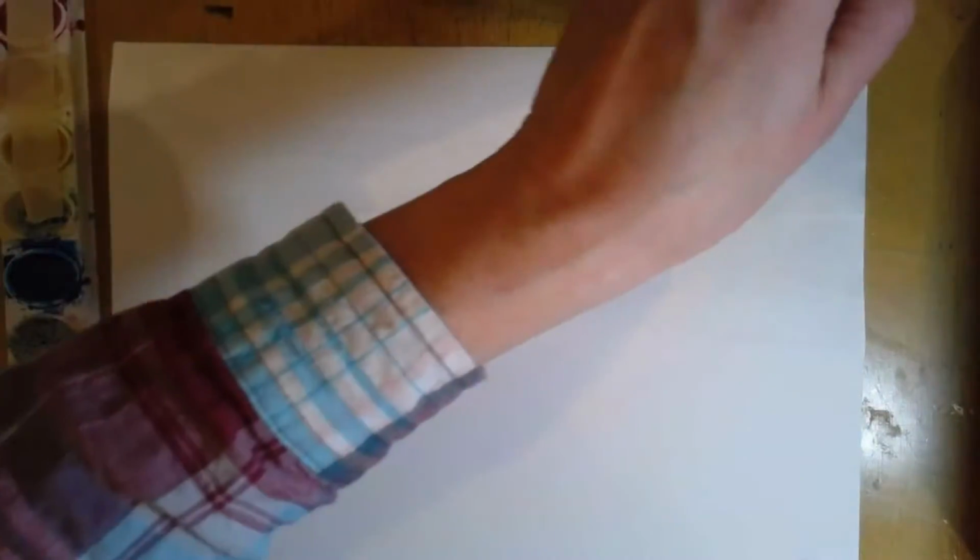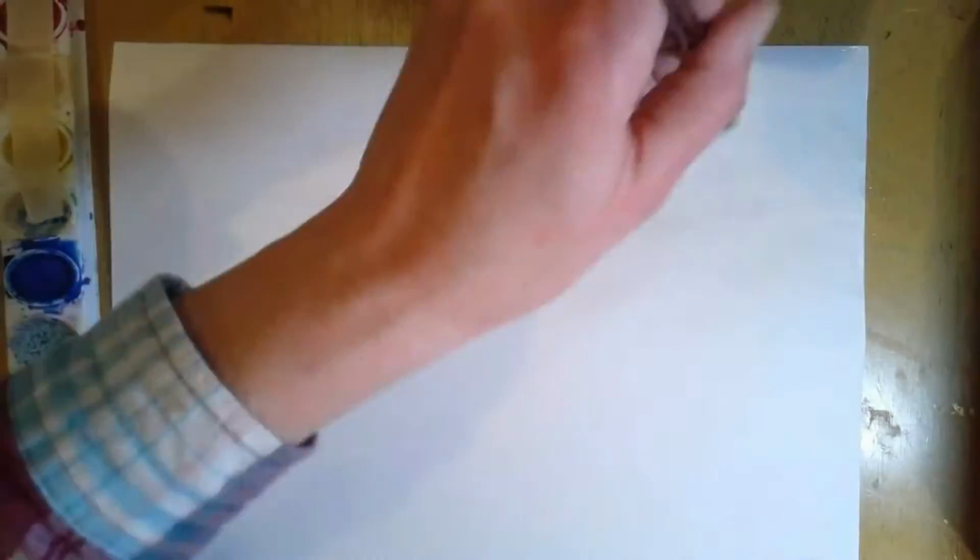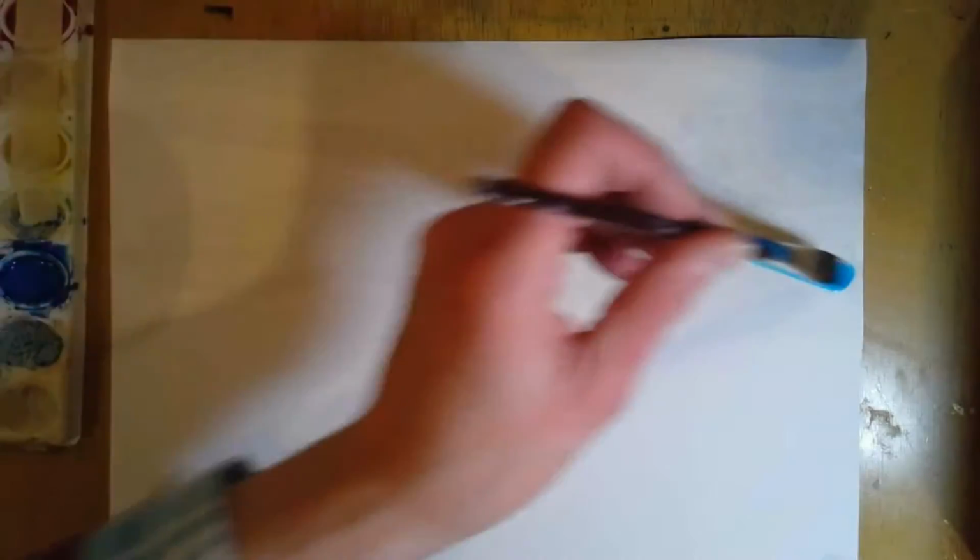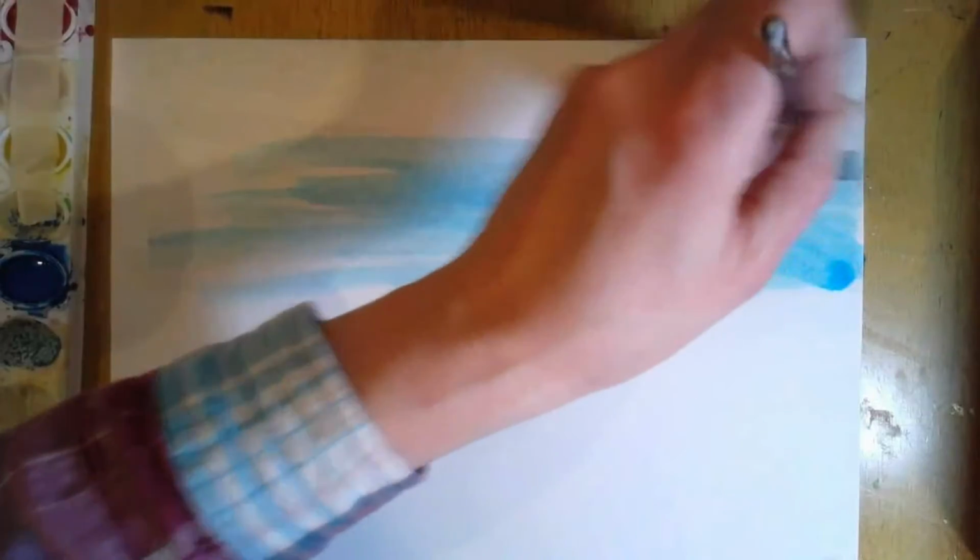So what I did was I washed the paper. I just took water and painted the paper. And you may want to use a colored paper or a white paper. You may want to use even a cut up piece of paper bag, which would be really cool because it would be big and it would have lots of texture. And I'm just going to spread this blue out, and I don't want it to be too dark.